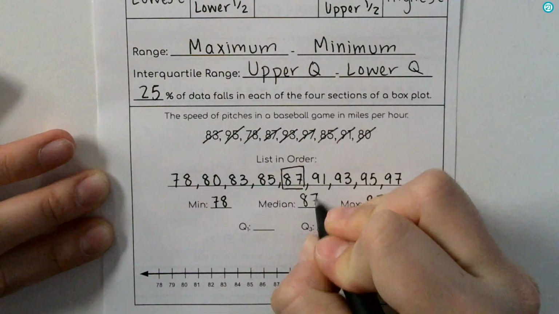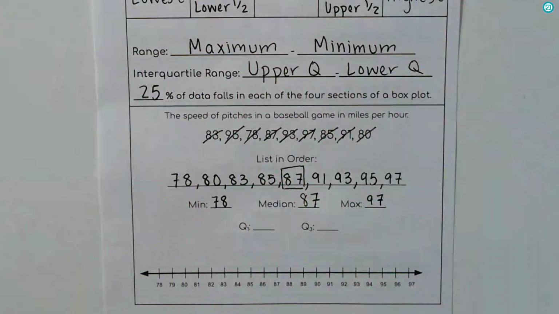If your median is its own number, and you don't have to do like between 2 medians, put a box around it. Because is 87 in the lower half of my data? No. Is 87 in the upper half of my data? No. Where is 87? It is right in the middle. So we are not going to consider 87 to be in the upper half or the lower half because it is right in the middle. So we are not going to fight over it. We are just going to leave it by itself in the middle. So if your median is its own number in the middle, exclude it from finding the quartile. Any questions about that?